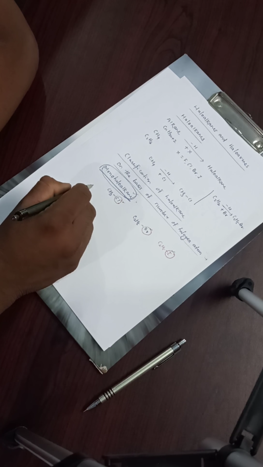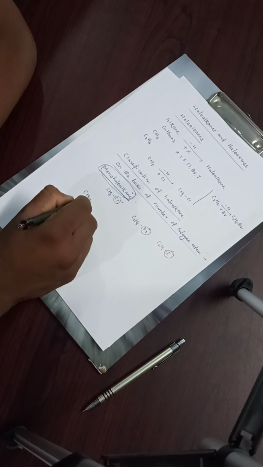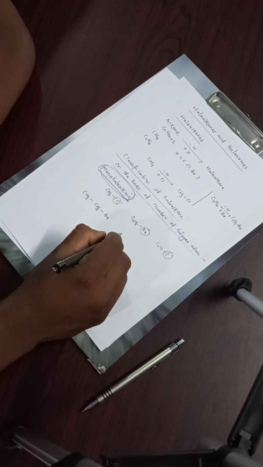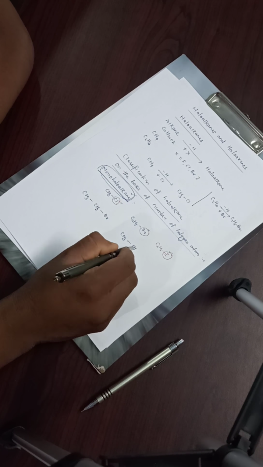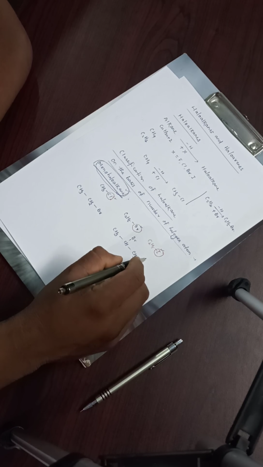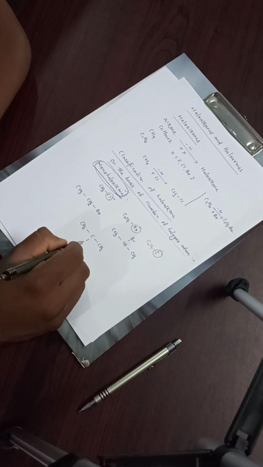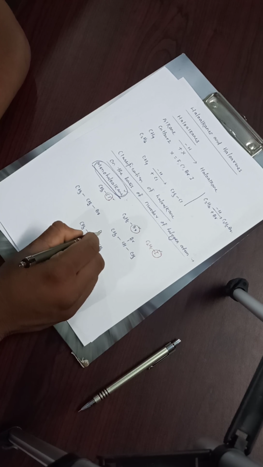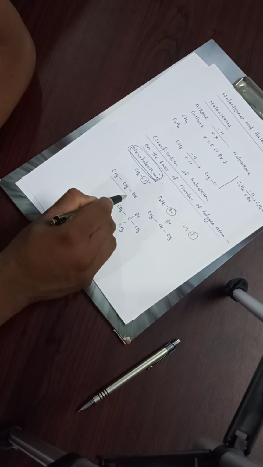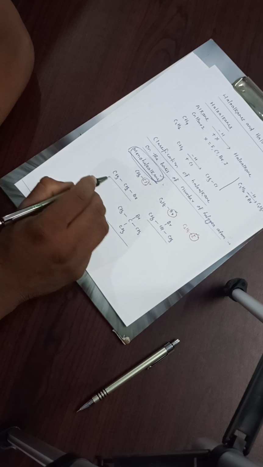For example, CH3CH2Br, CH3CHBrCH3, and one more example, (CH3)3CBr. In all these cases, 3 cases are there.